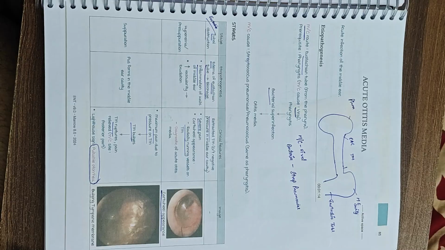Everyone, so today we are going to start with our new topic, that is acute otitis media, which is a chapter of ENT. So starting with it, first of all, it is the acute infection of the middle ear. So what is its etiopathogenesis? So the most common route of the infection is the eustachian tube, that is from the pharynx.